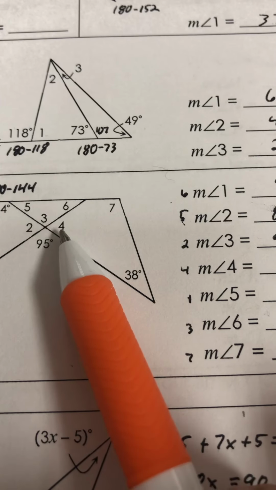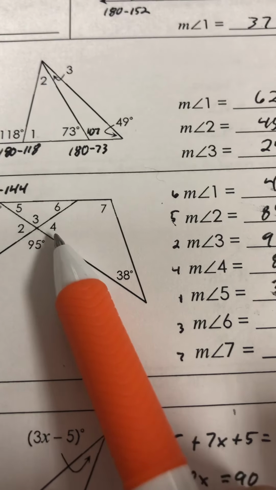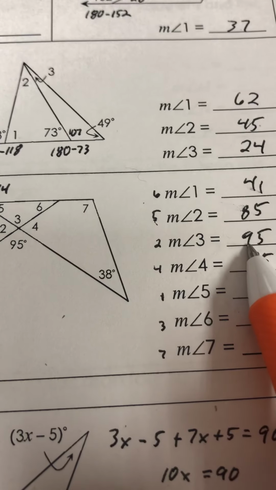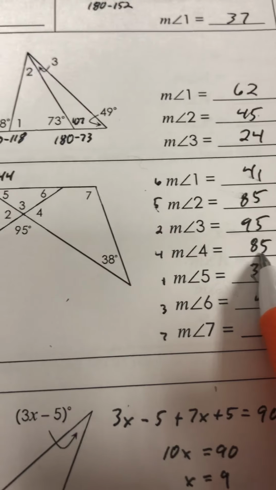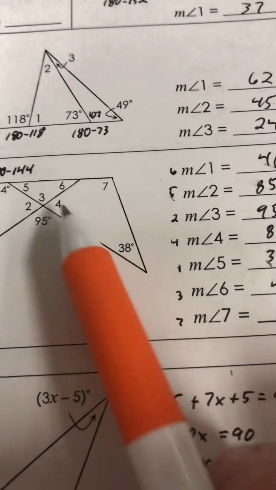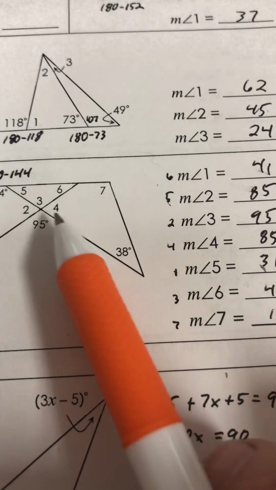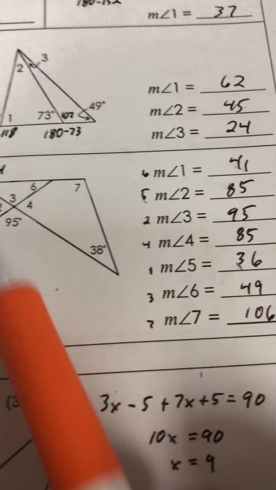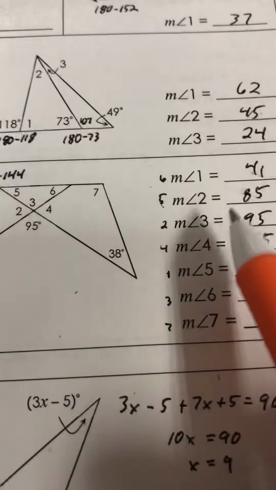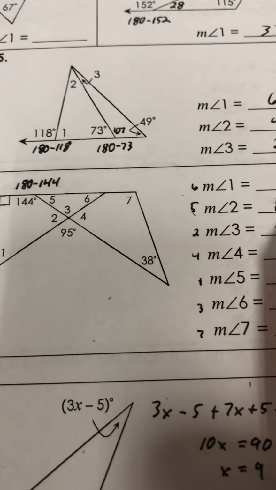So I took 180 minus angle 3, which was 95, gave you 85. And then 2 and 4 are going to be the same because they're vertical. They're right across from each other. Even though they're horizontal, we call them vertical angles. But anyways, that would be 85 also.